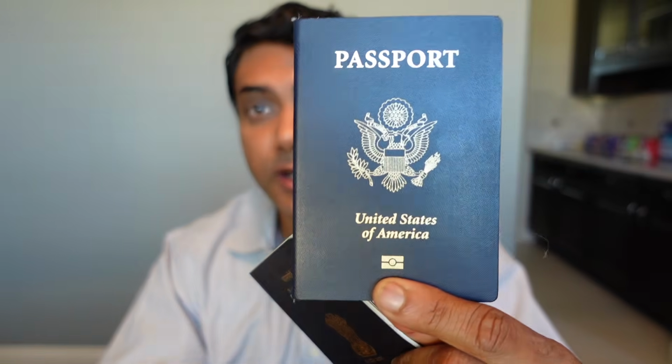But the very first difference that you notice here is that this American passport has this kind of chip over here. I'm not too sure if Indian passport has any chip inside. Probably not, but this is the very first difference that you notice. But the real differences come out when you actually open the two passports. Let us compare them side by side.